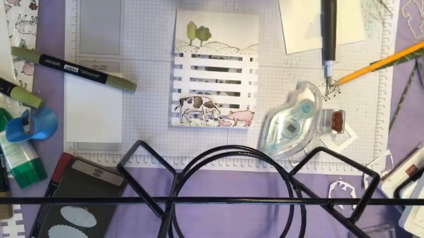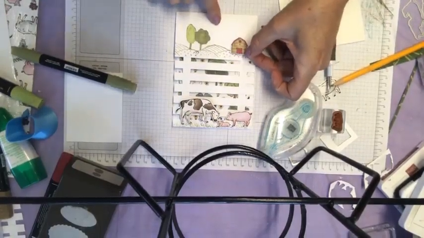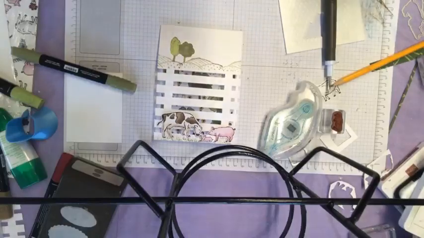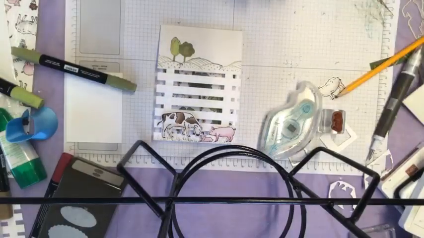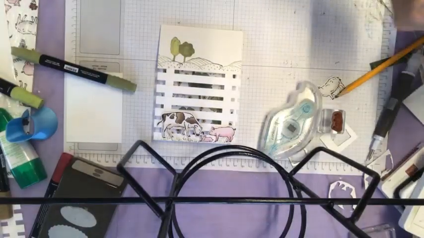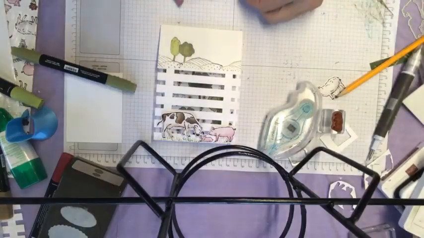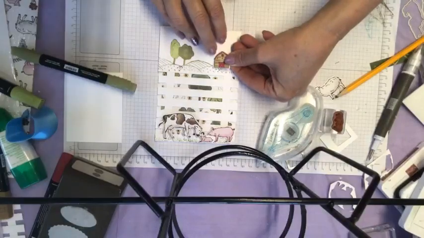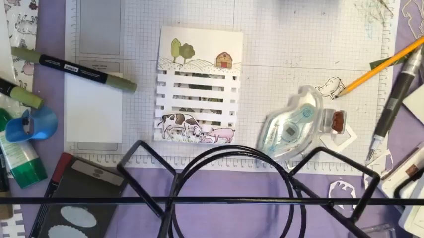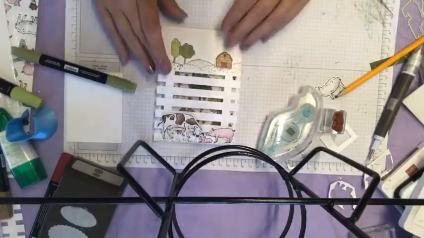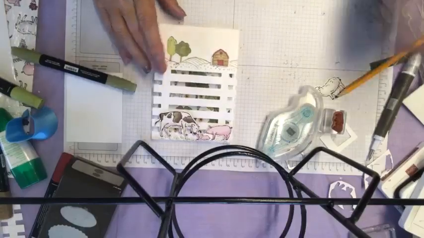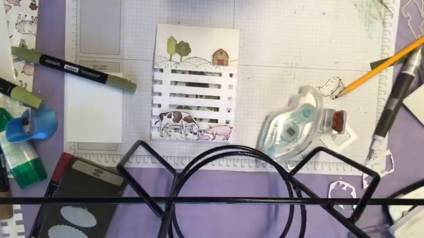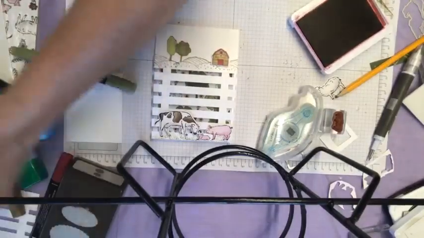So now I'm going to put the little barn there, find a dimensional for that. I don't think I'll put words on this one yet because I'm not sure what I want to use this one for. However, if I was going to do words, let me think what I might do.